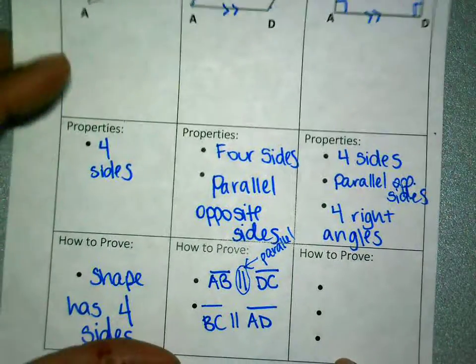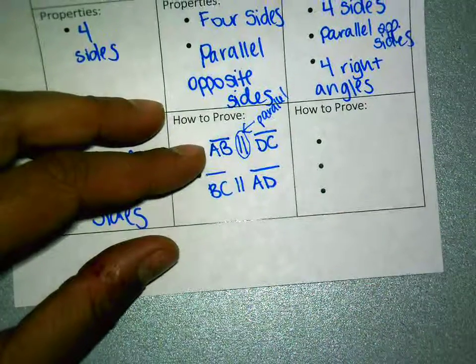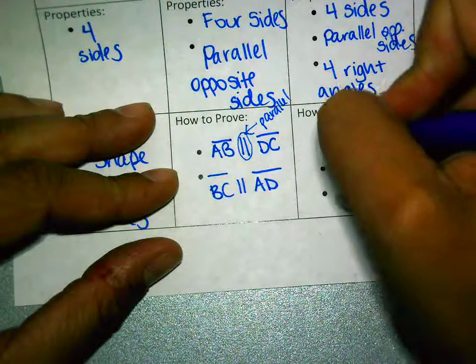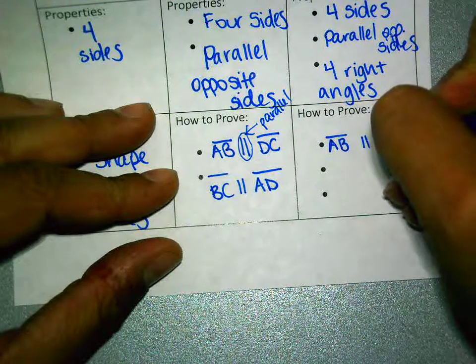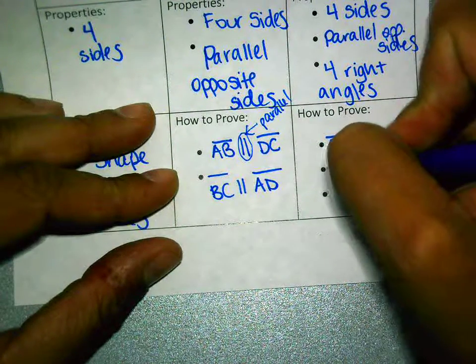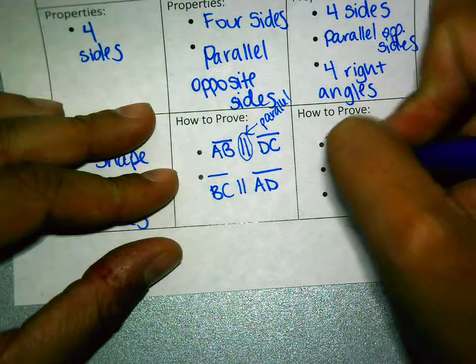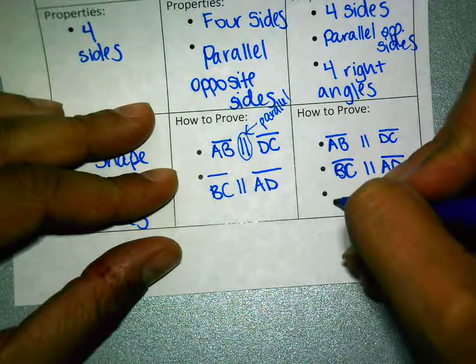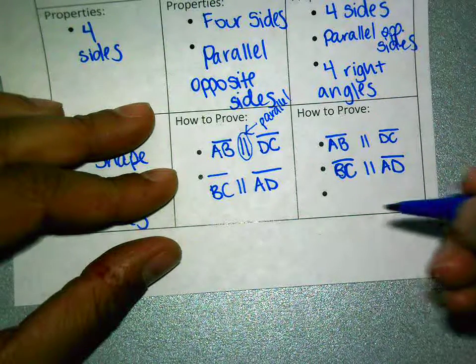So to prove that something is a rectangle, these are going to be the same. We have to prove that they have opposite parallel sides. We have to prove that they have 4 right angles.